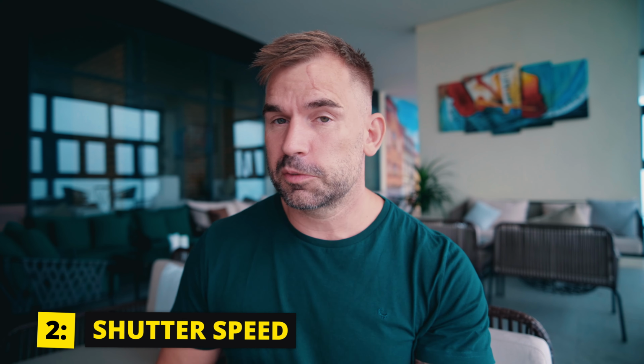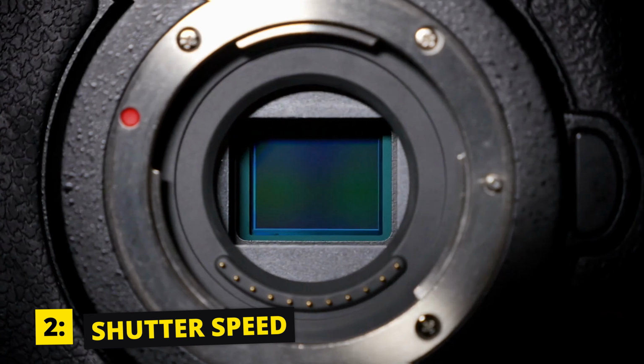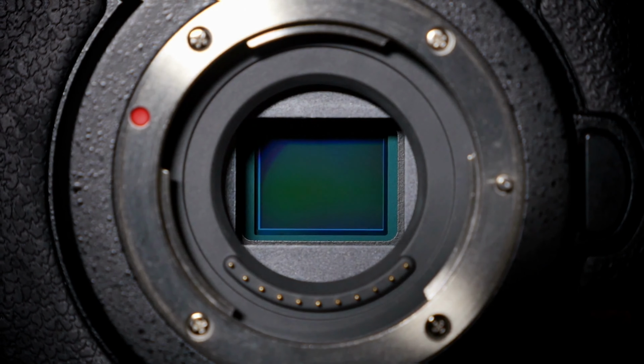Next up is shutter speed, and that's basically how long the camera stays open to let light into your sensor. And that is measured in seconds or fractions of seconds, for example, 1 second or 1/500th of a second or 1/250th of a second. And we have talked more in detail about that in this video.